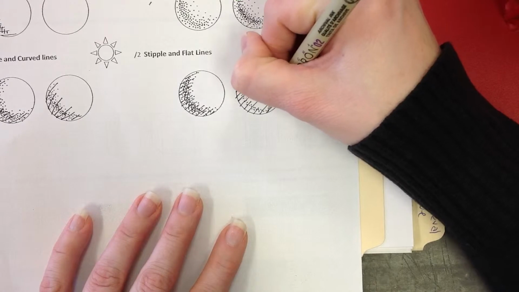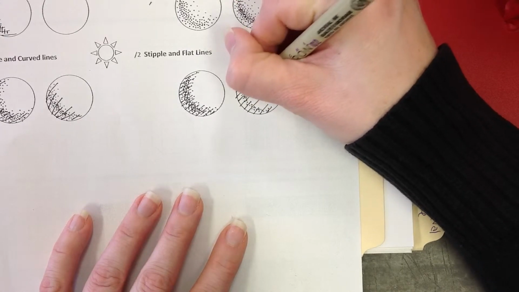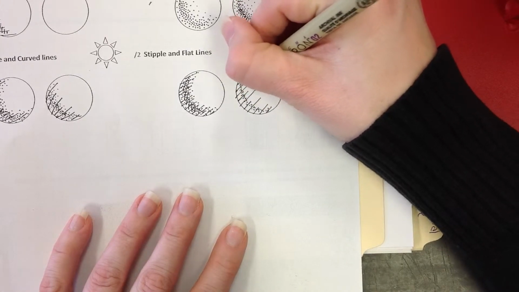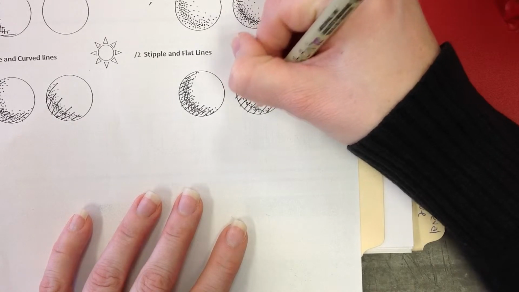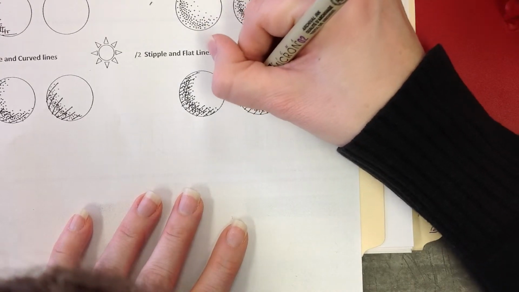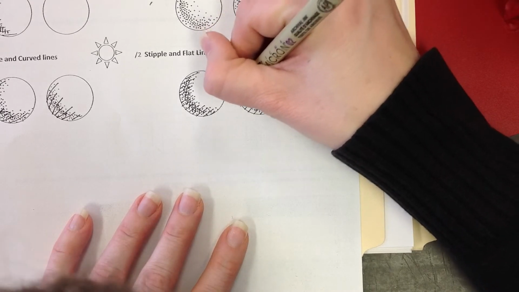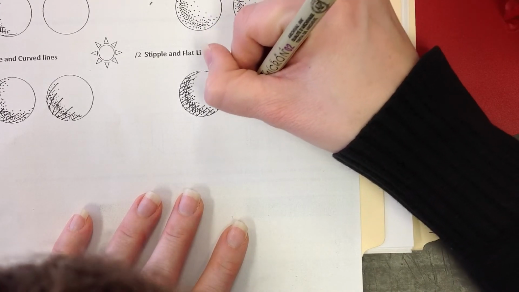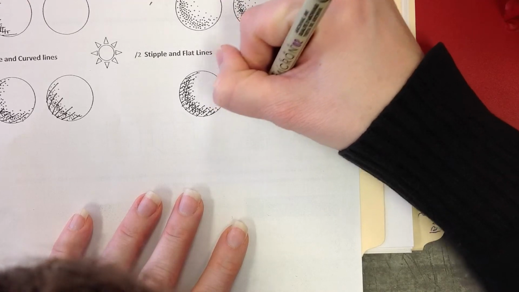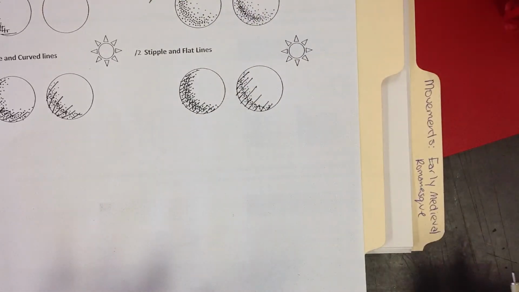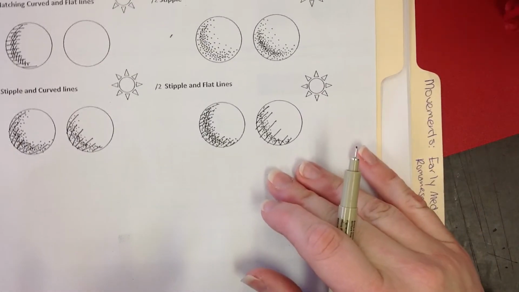Put in that core shadow, decide how dark I want it to get. And then I can make some gradual transitions from there so it can look a little bit more 3D, a little bit more round. Okay, so that is linear shading techniques.